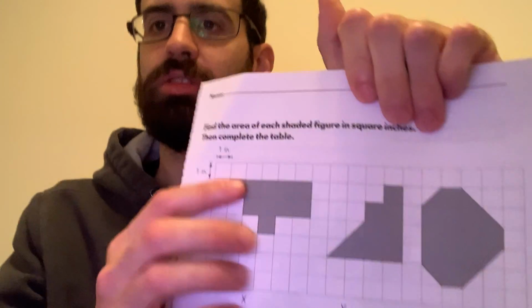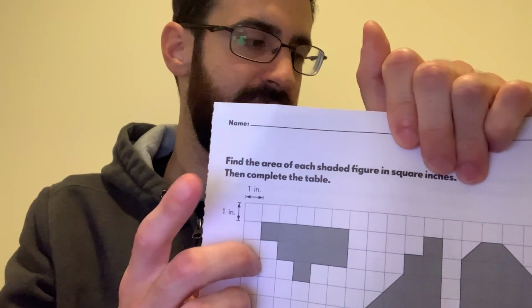So 221, it's really the same thing. It's just using inches, okay, instead of centimeters. So they label three figures, X, Y, and Z, at the top of the page. Each square is 1 inch by 1 inch. Okay, so we're not doing centimeters anymore. We're doing standard units of measurement. So all it is really changing from centimeters squared to inches squared.